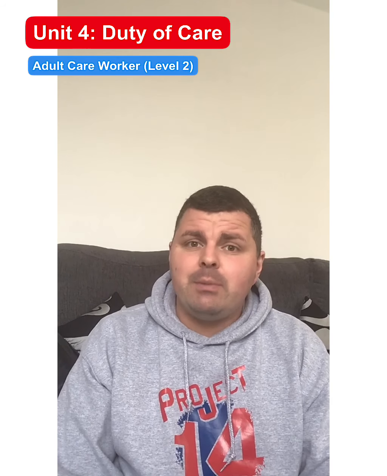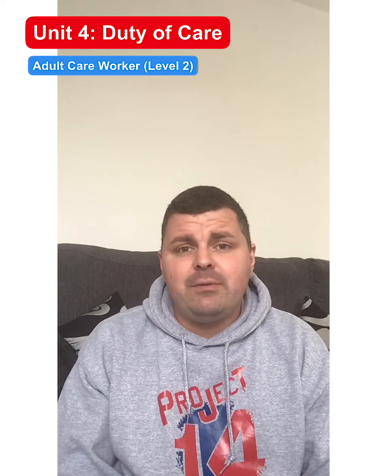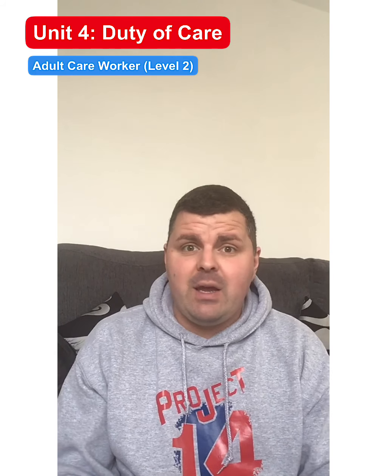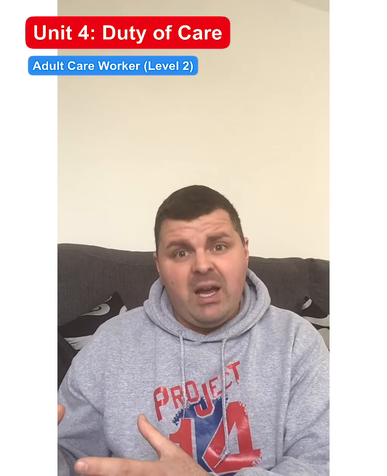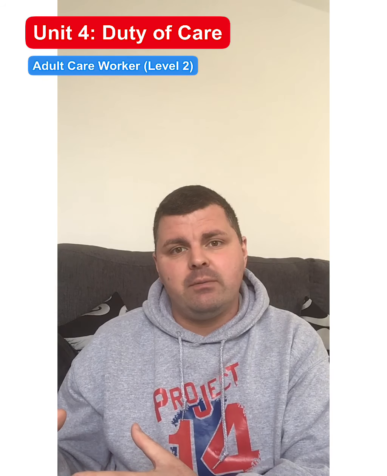Sometimes it's about that common sense approach as well. You need to find that balance between an individual's best interests and their rights. But for this assessment criteria, look at the sources of support that you've got, both people and the written documents that you can refer to, and that'll help you pass this assessment criteria.